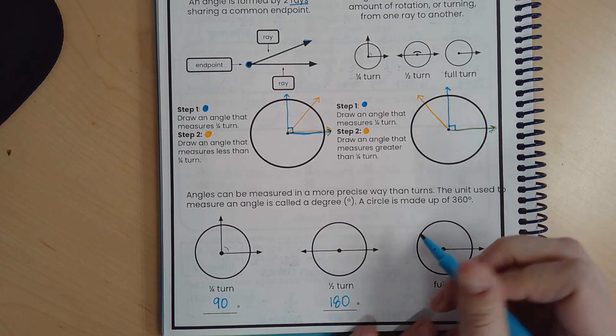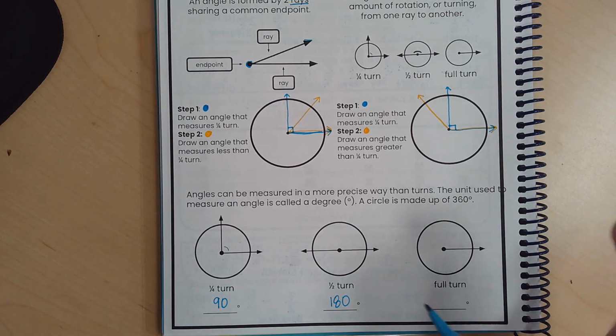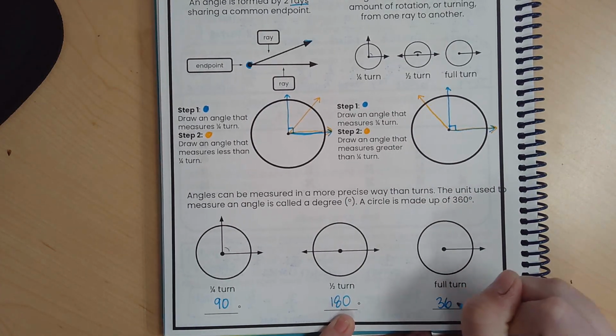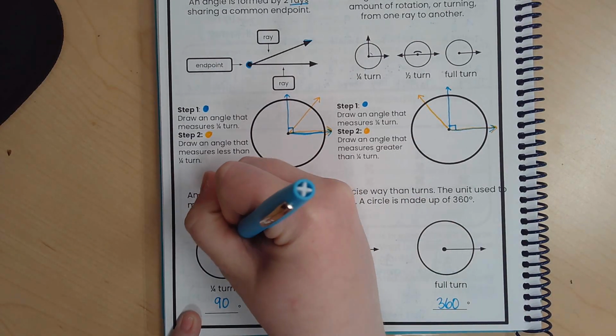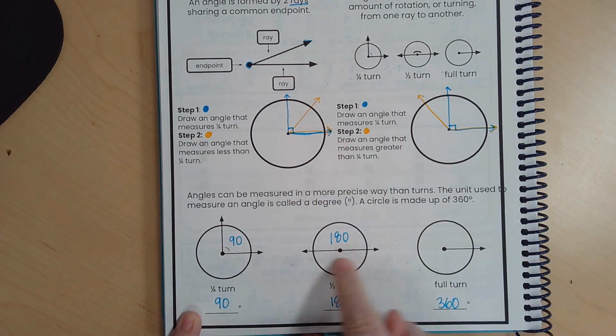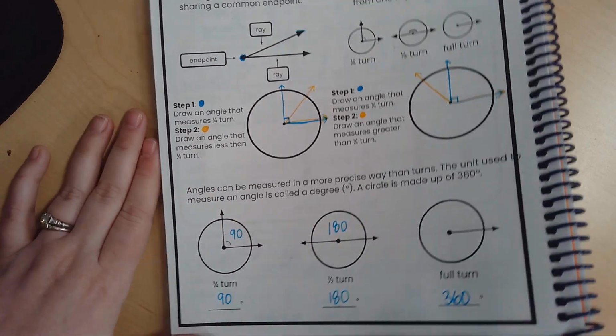And if you turn all the way around and you're facing the same direction that you were before, then again, that is a 360, okay? So 90, and the part of it is right here. This is 180, which means this is also 180, right? And then the whole thing would be 360, okay?